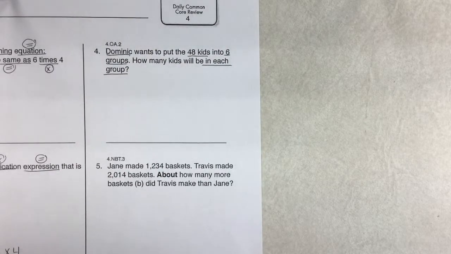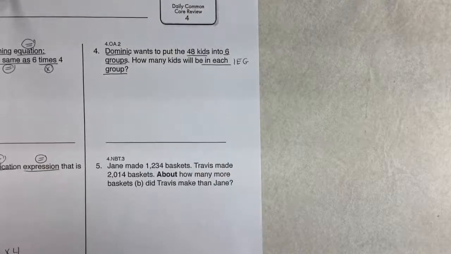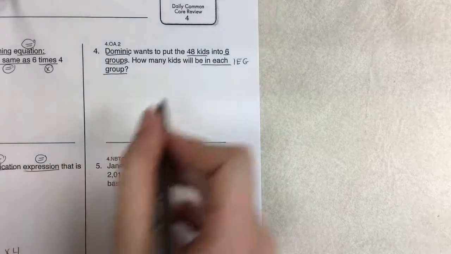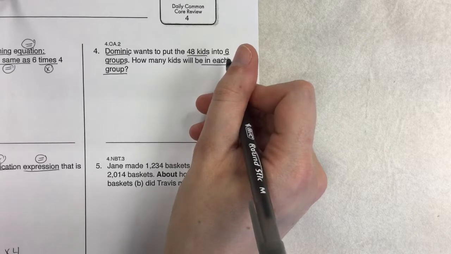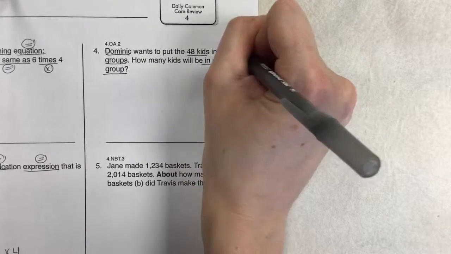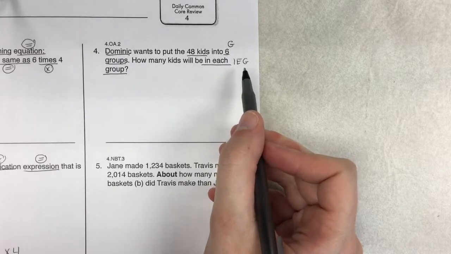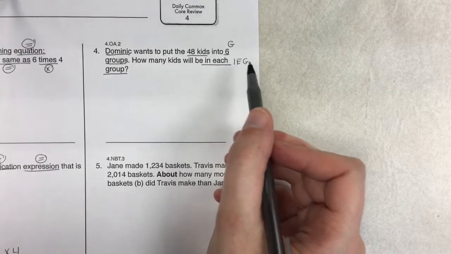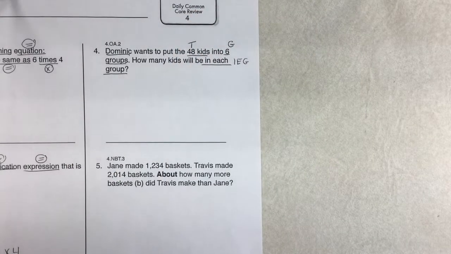As soon as I hear "in each group," I'm thinking of my math wall, I-E-G, in each group. 48 kids in 6 groups. So that's sort of easy. It tells me 6 groups. It tells me that's the group. So I have in each group, I have group. I know the other thing that goes with that is I need a total. So 48 kids here is my total.